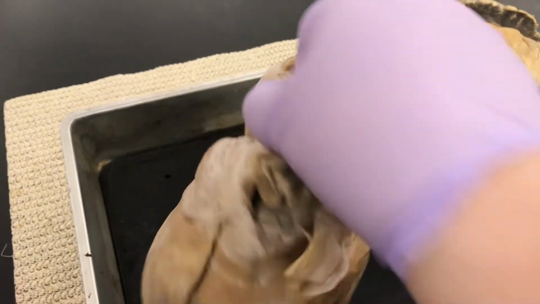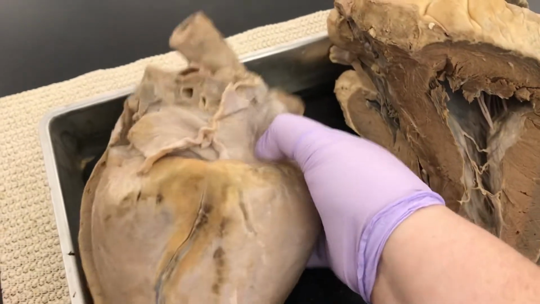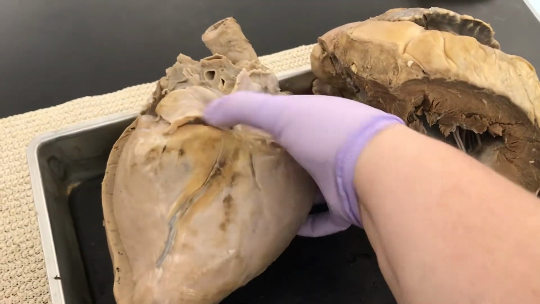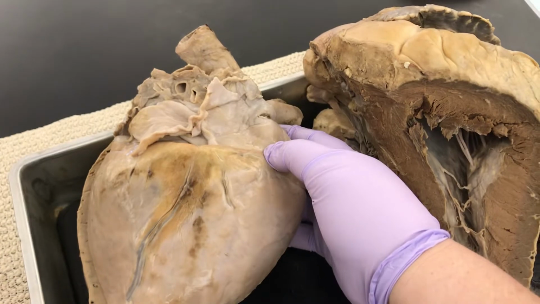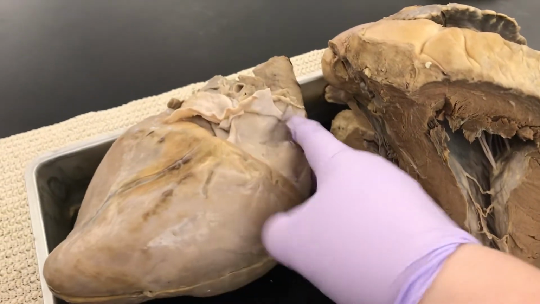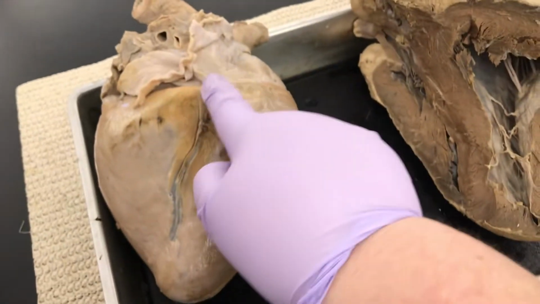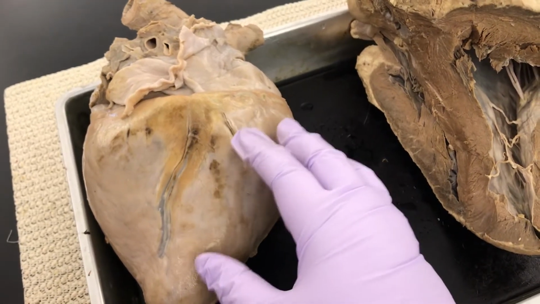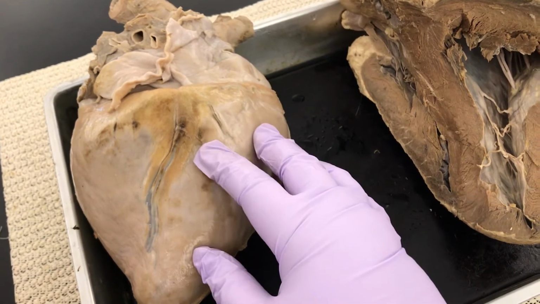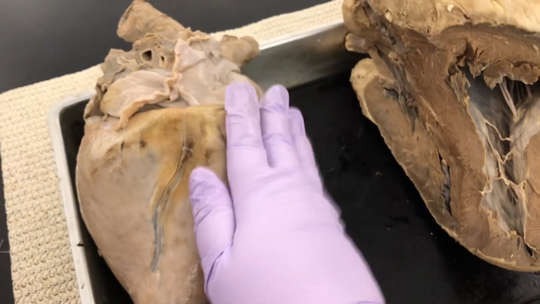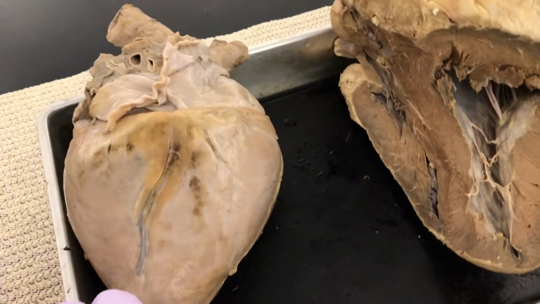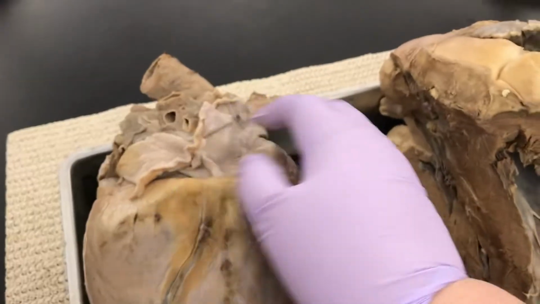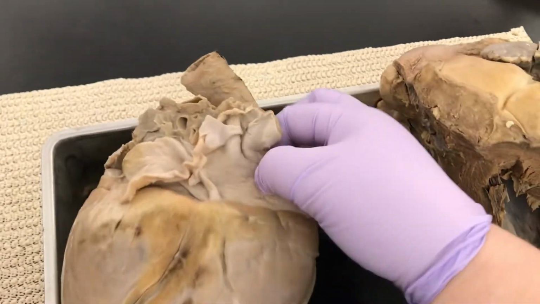If we flip this over, you see all this mess. That is the backside. Now, even on the backside, you can see that this sulcus is still here, meaning this side is bigger. That's still the left ventricle. So this is still the left side, right side. All right, other little holes we have here.